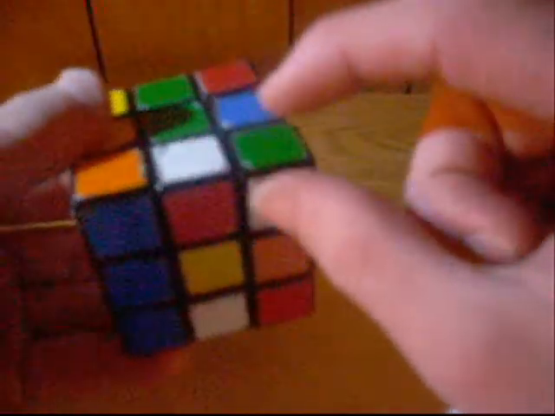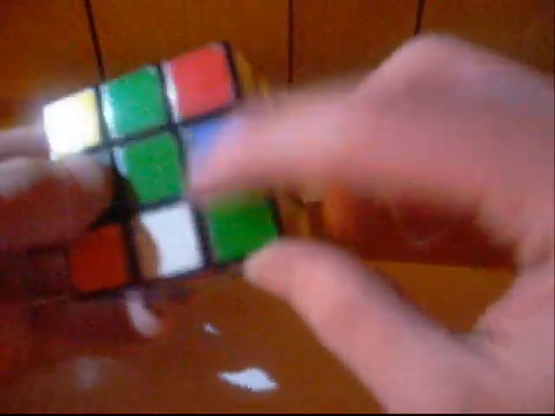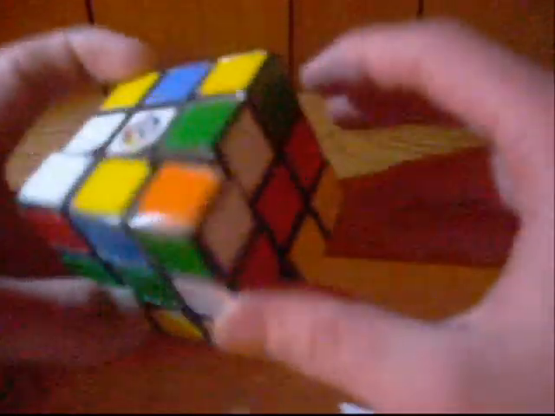Okay, now I want to put this piece, which is the white and red piece, right there. Okay? So, what I'm going to do is take this and line up this red with this red, so, bam. Okay? And there it is. And then I'm just going to bring this up to here.